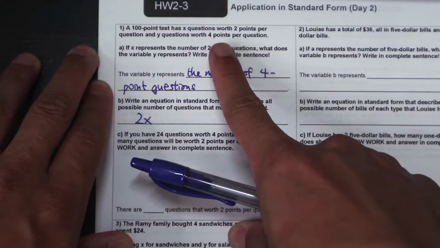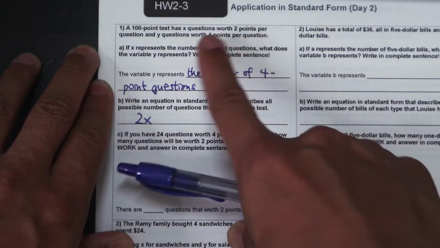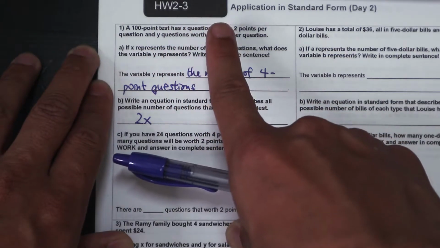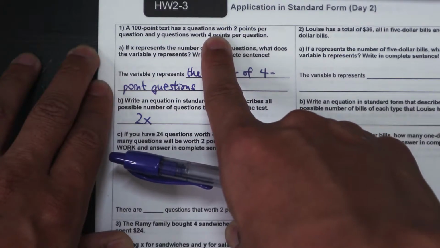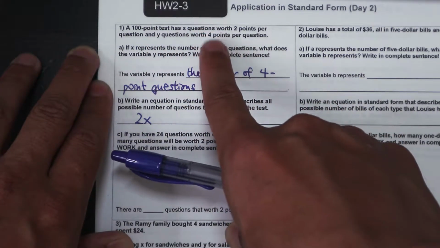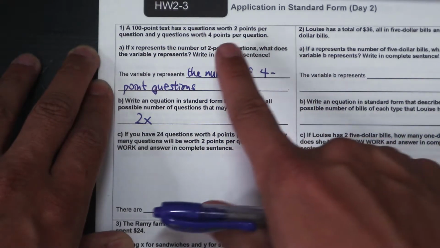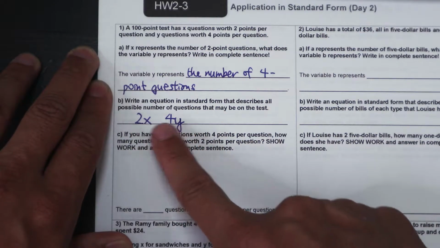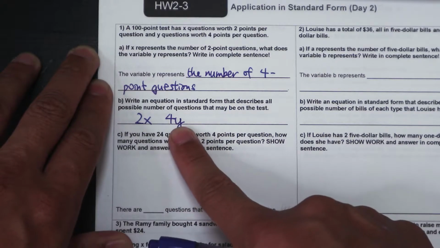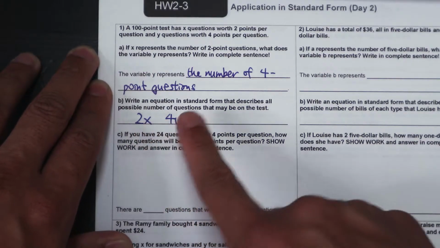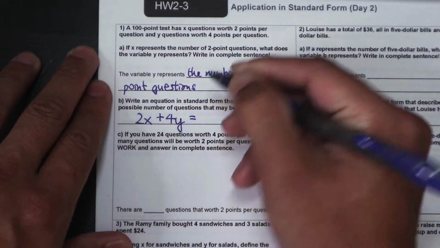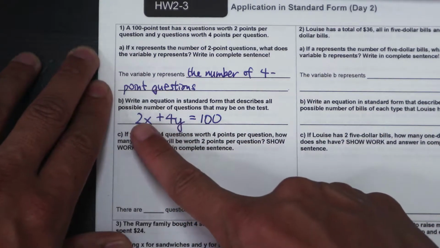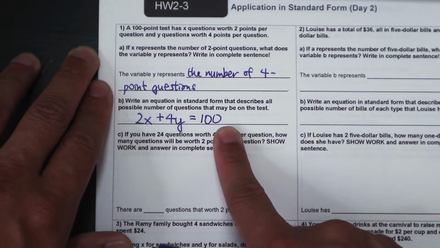And likewise, for the number of 4-point questions, I don't know how many questions there are that were 4 points, so I'm going to just use Y. And if each problem was 4 points, then to find the total number of points for this part of the test, you multiply these 2 things, 4 and the Y, so you put 4Y here. So you have 2 parts of the test. Some of them worth 2 points and some of them worth 4 points. And to find the total number of points, you add up these 2 parts of the test, and then the total number of points for the test would be 100. So therefore, for part B, your standard form is going to be 2x plus 4y is equal to 100.